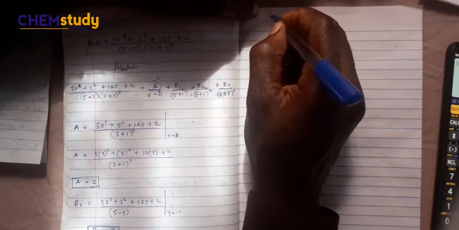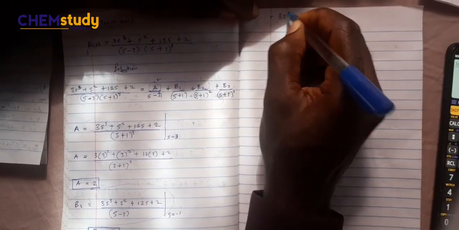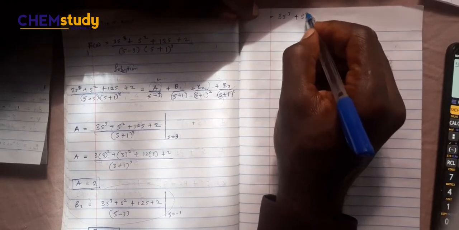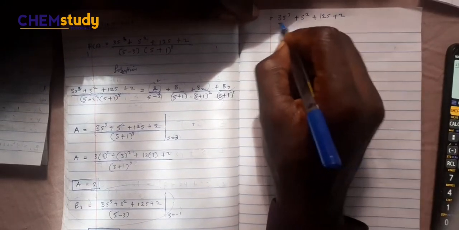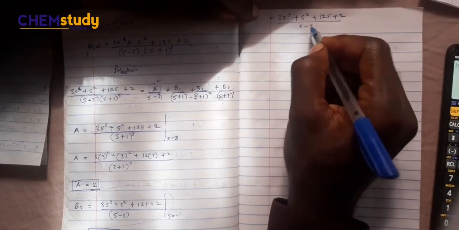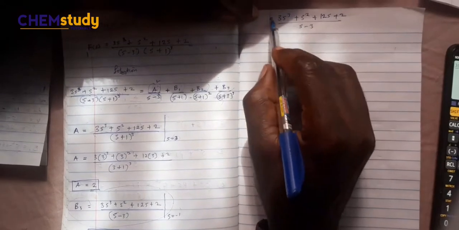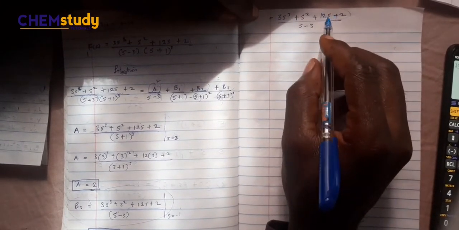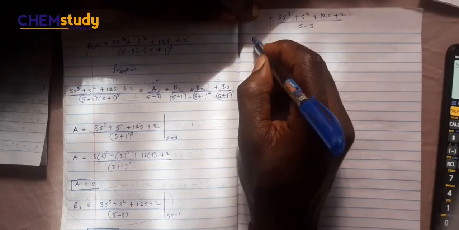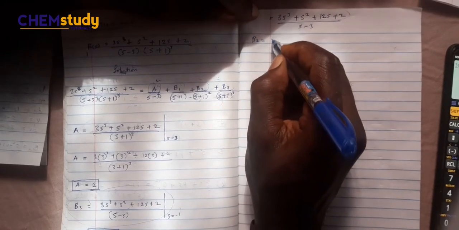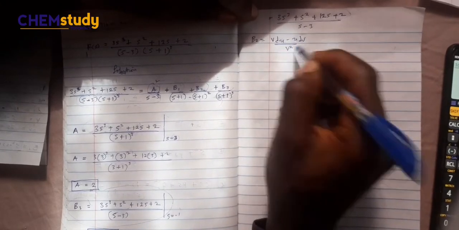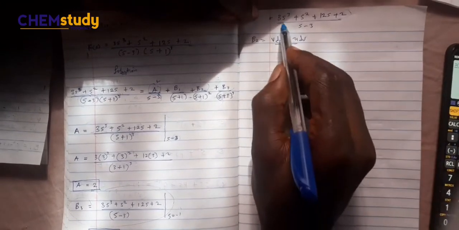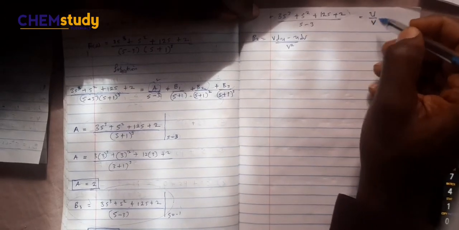Let me write it out. 3s^3 plus s squared plus 12s plus 2 over s minus 3. Okay, now this, what's at the top? We want to use this formula to solve. B2 is actually v du minus u dv over v squared. Okay, so what is on top is u and what is below is v.